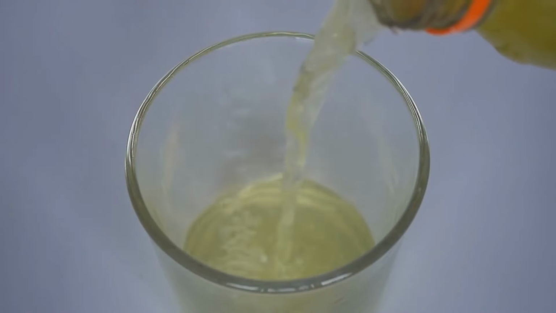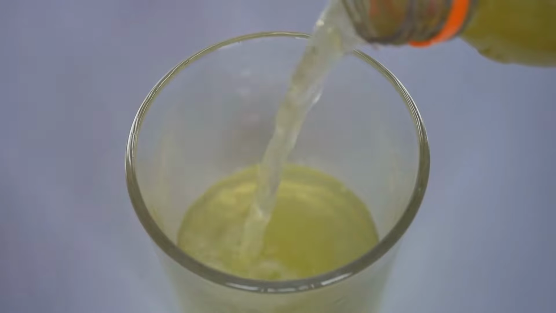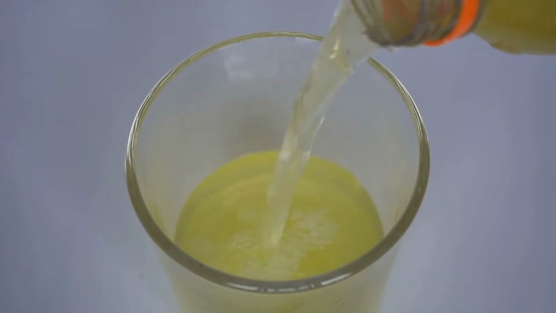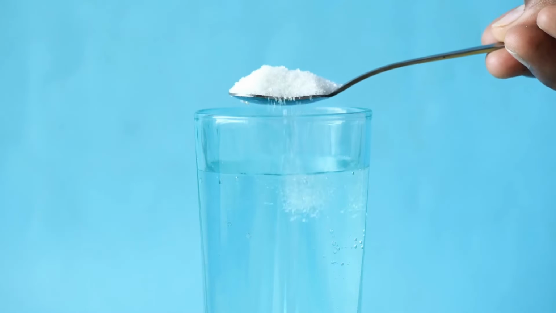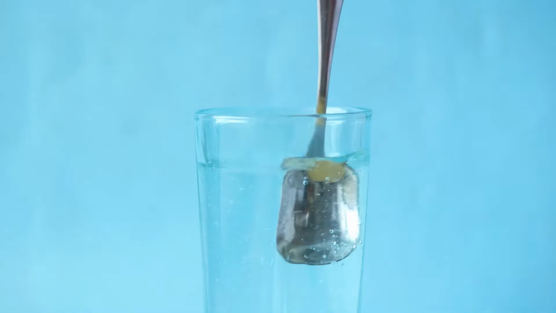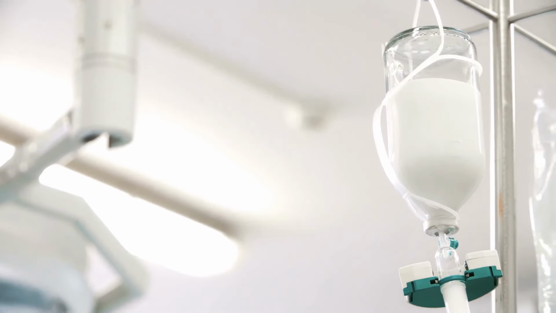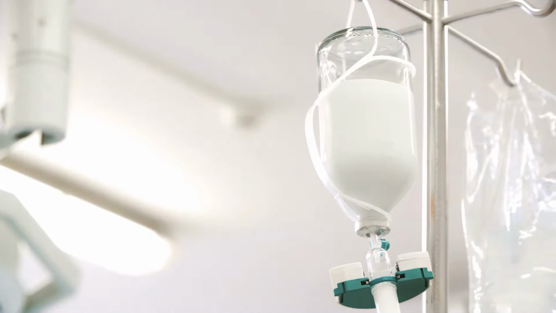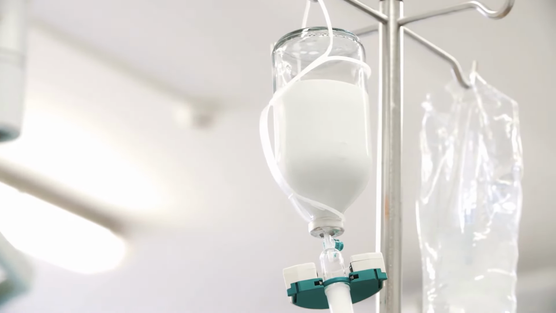Oral rehydration solution, or ORS, is a mixture of sugar, salt and water used to treat dehydration. The basic recipe is 6 teaspoons of sugar, half a teaspoon of salt and 1 liter of water. ORS is effective in treating dehydration due to diarrhea because it replaces lost fluids and electrolytes.